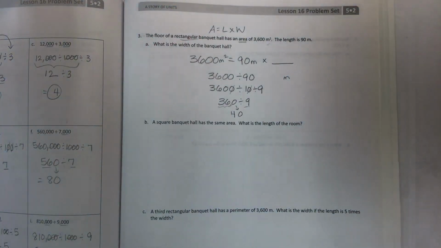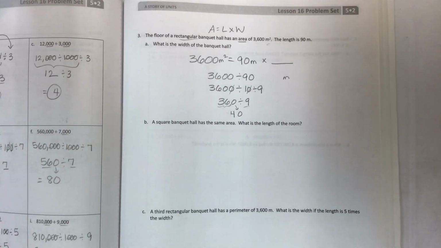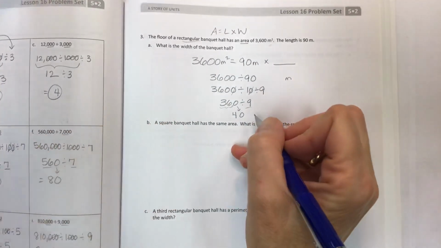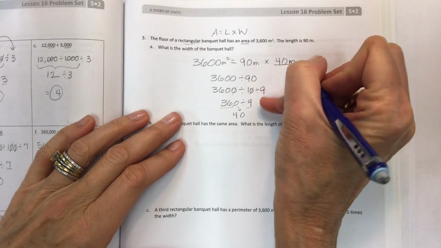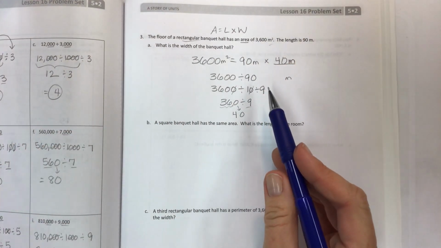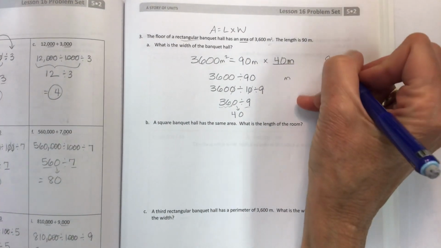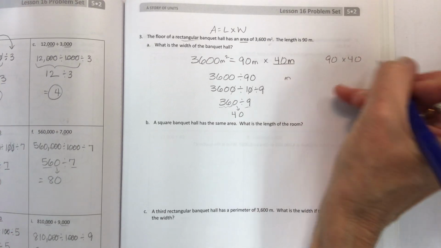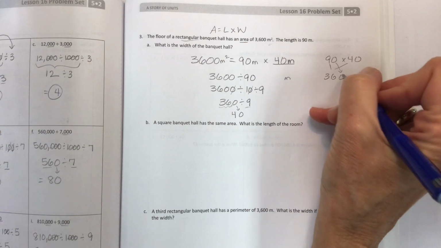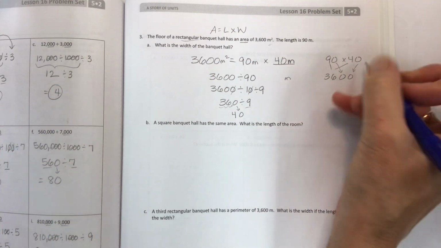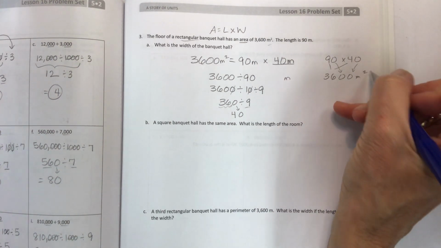And the lights go out in the city, and we turn it back on. And so the width is 40 meters, and you can prove it by doing 90 times 40. That, of course, is 36, and then you've got this 0 and this 0. And so you can prove it.